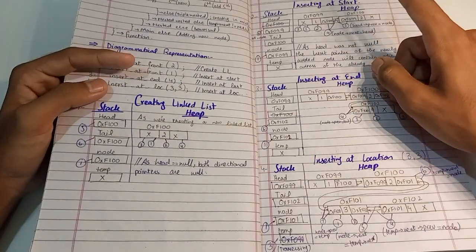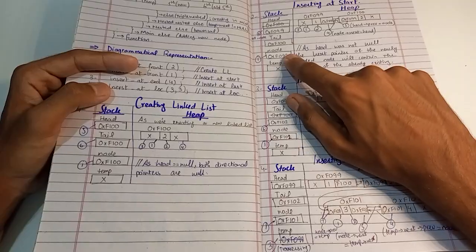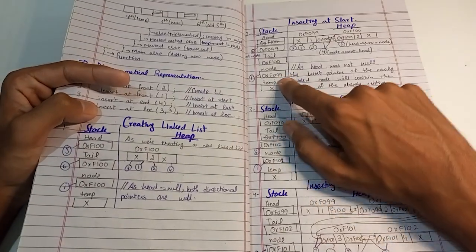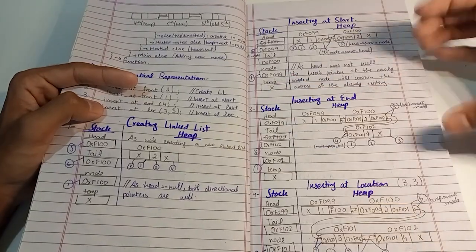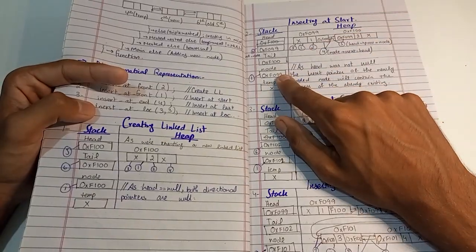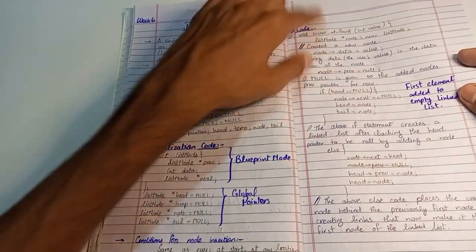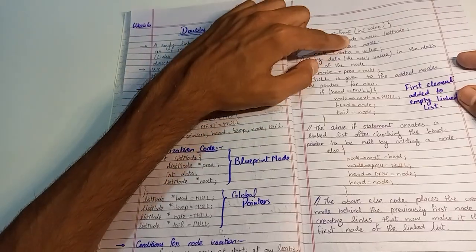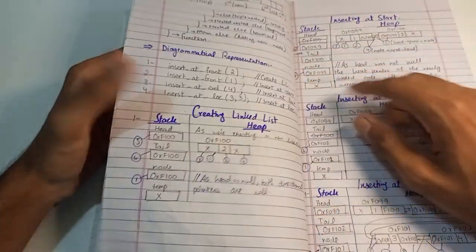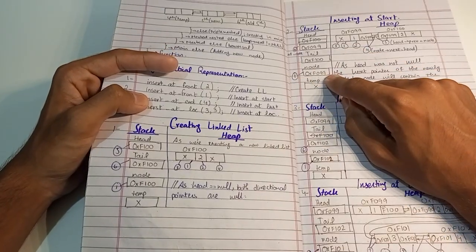Let's recall it. We have the node which we're going to be adding. The node pointer is always going to be the node that we're adding or deleting. We initialize the node pointer from the function. We created a node. It's the first step over here, as you can see, I've written number one. We've created a node.